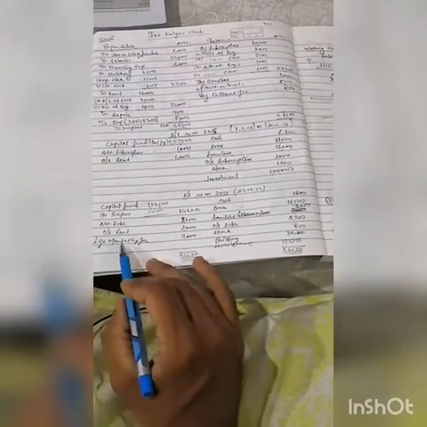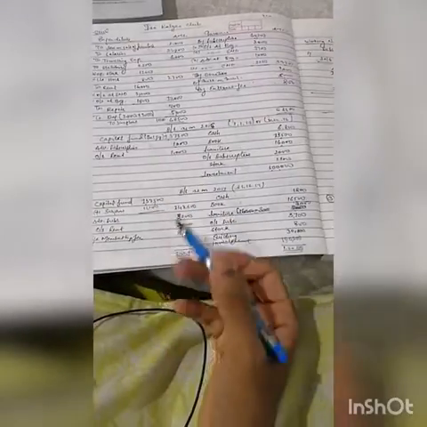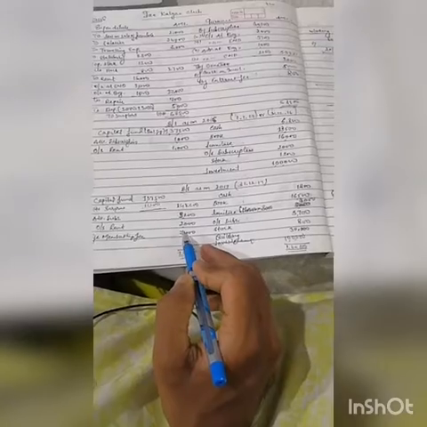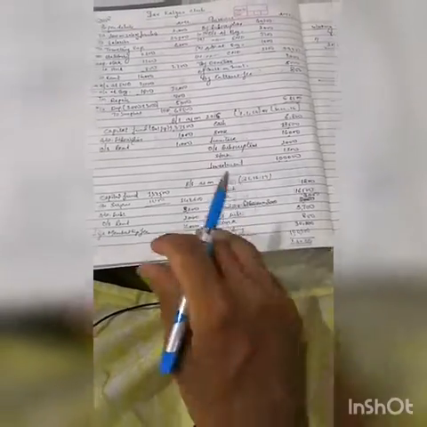And the life membership given in the question should be capitalized, so we have written it on the liability side. Okay, so this is all.